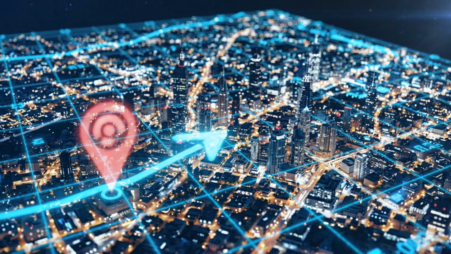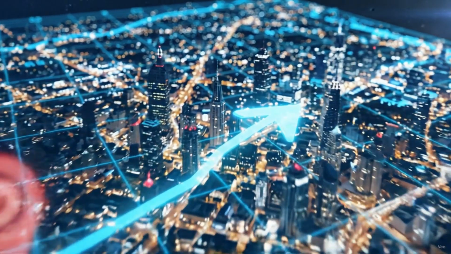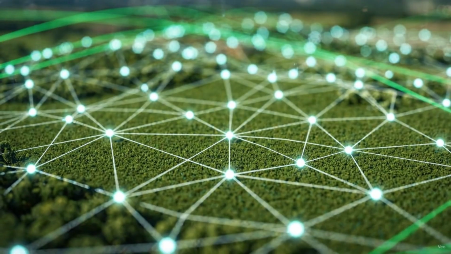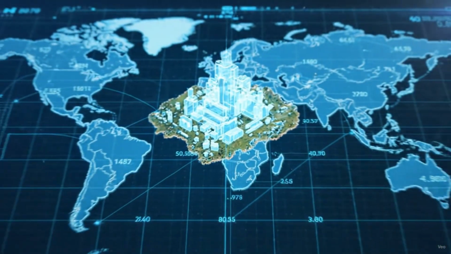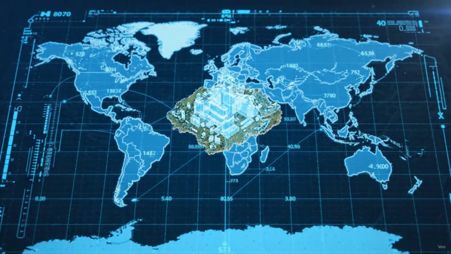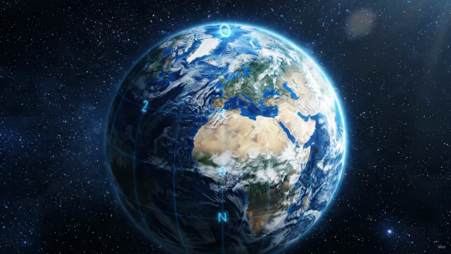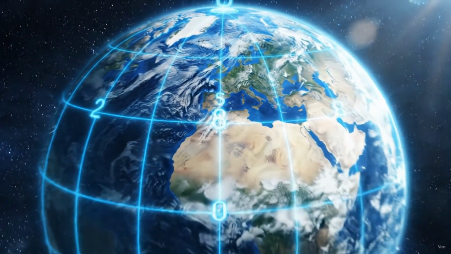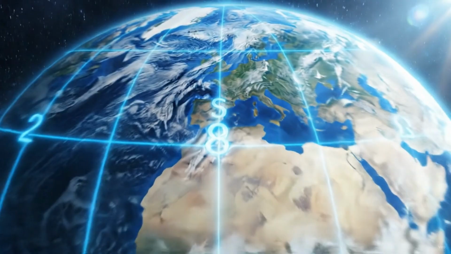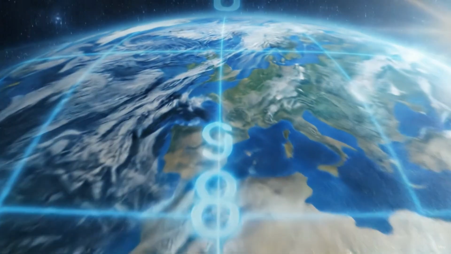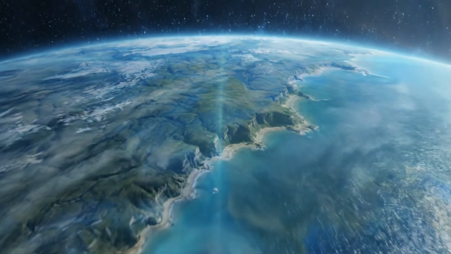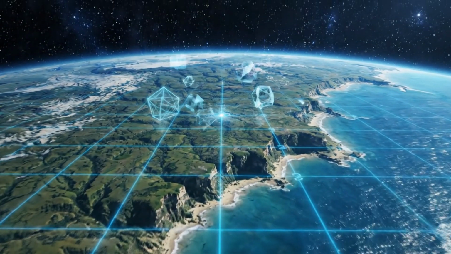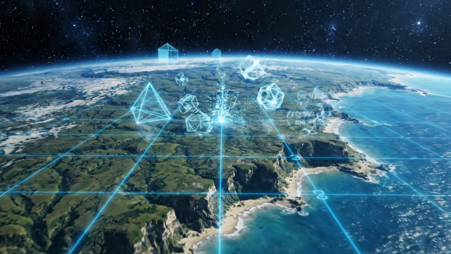So, now you know that coordinate geometry isn't just a chapter in your textbook, it's the mathematics behind GPS, digital maps, navigation, and modern surveying. Every location on Earth can be represented using coordinates, making coordinate geometry one of the most practical and powerful branches of mathematics.